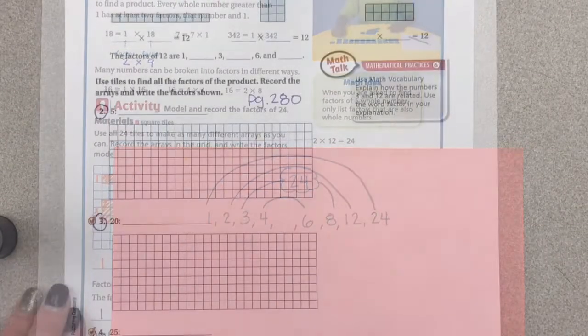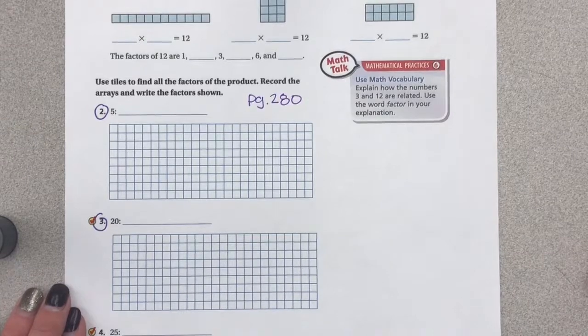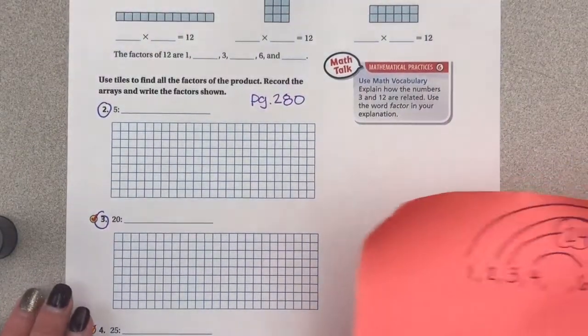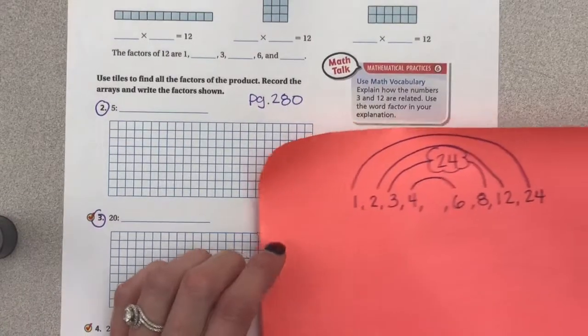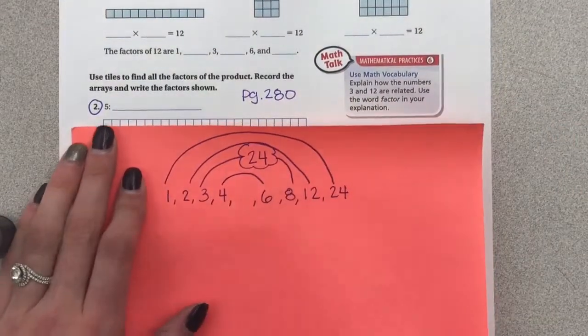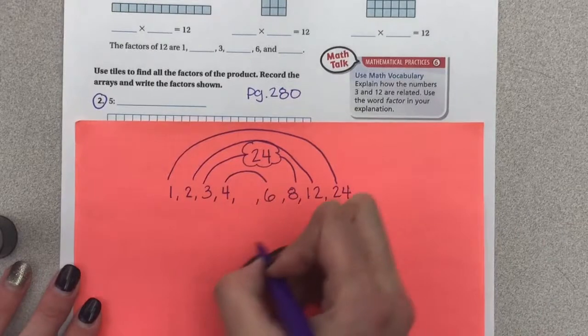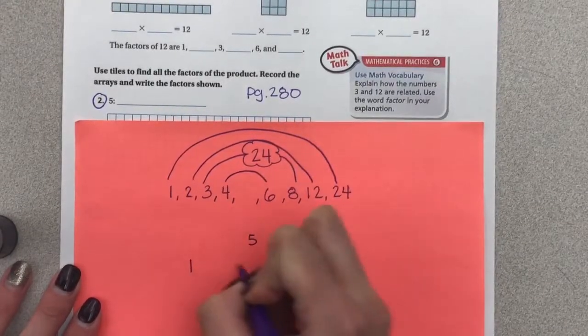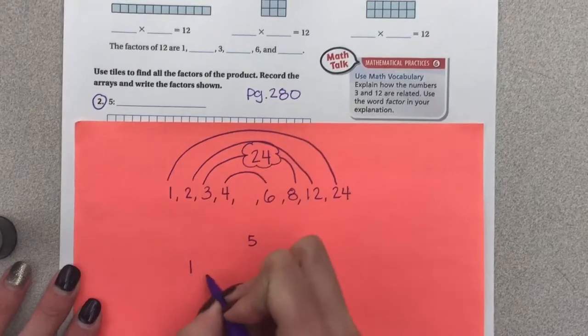So now we're going to look at number 2 and 3 on page 280. And instead of using tiles like we did in class, we're going to use the factor rainbow strategy in the video. So if I cover up my 5 here, the way that we'd find a factor rainbow for 5 is we'd always start with 1, and we know that 1 times 5 equals 5. Now we go to 2.